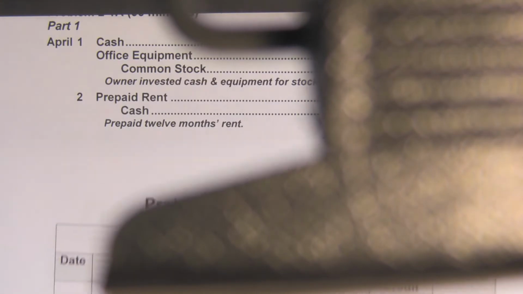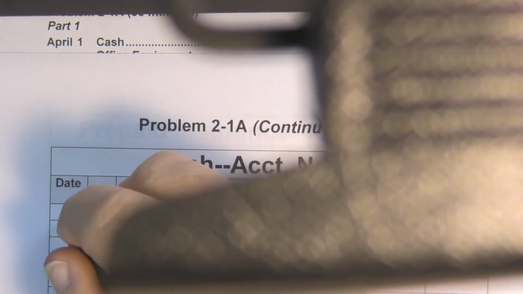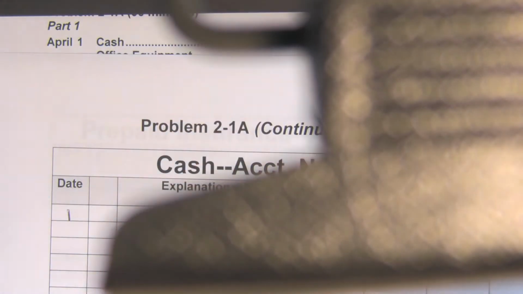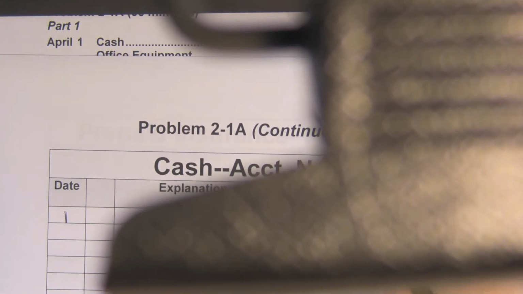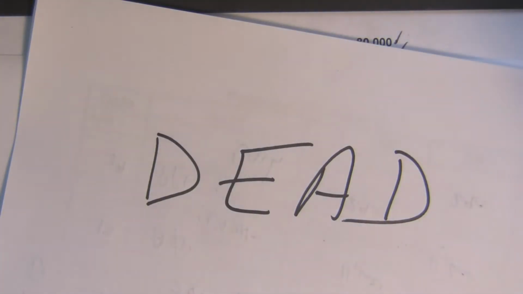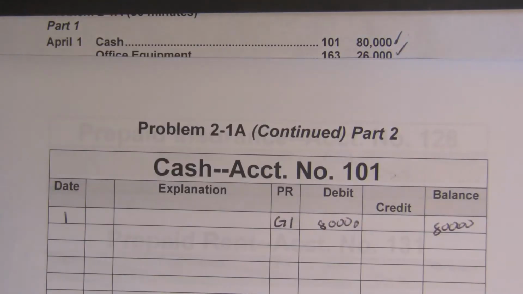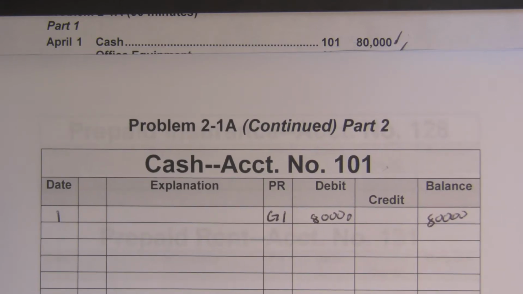So, I'm going to look at my journal and I say, okay, let's see. On the first I have cash. That's 80,000 in debit cash, because remember we're still following debits: expenses, assets, and dividends. So I looked there, saw my 80,000, wrote it down, good to go.